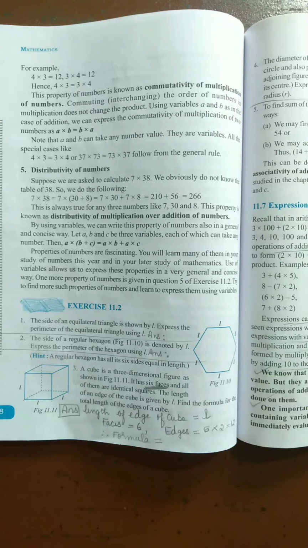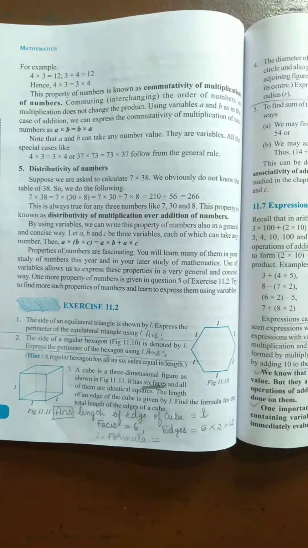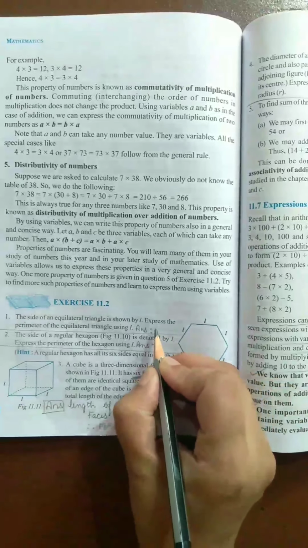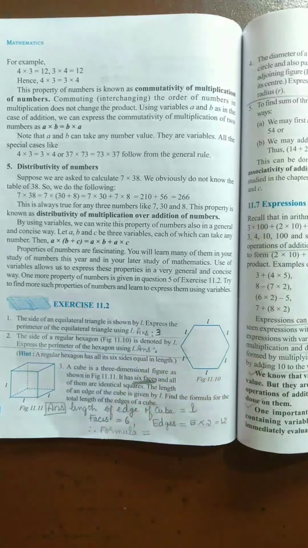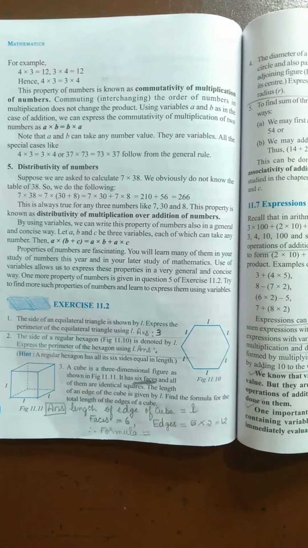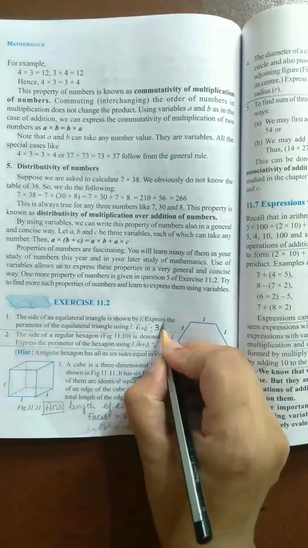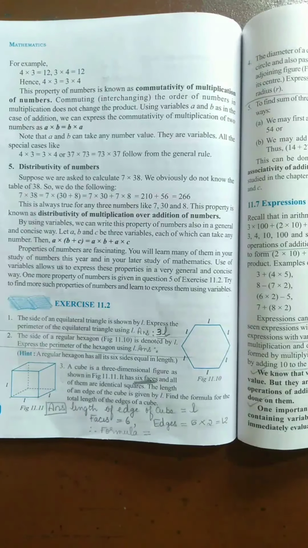Therefore, to write the perimeter, let us first consider the numerical value 3, that is the number of sides of an equilateral triangle. Each side of the triangle measures L. Therefore, 3L will be the perimeter of the equilateral triangle.